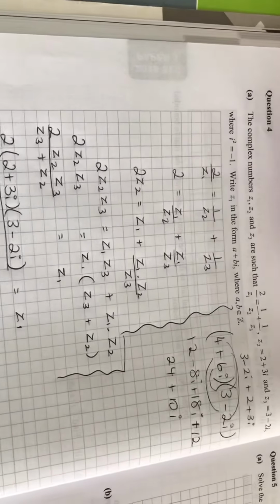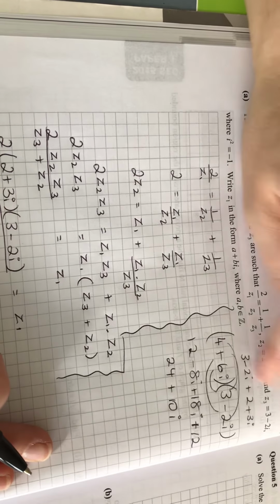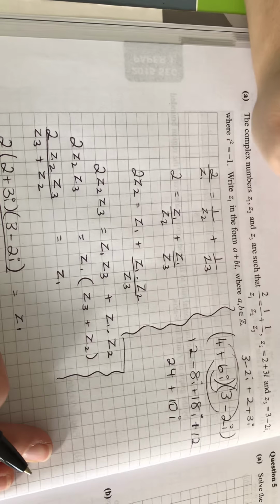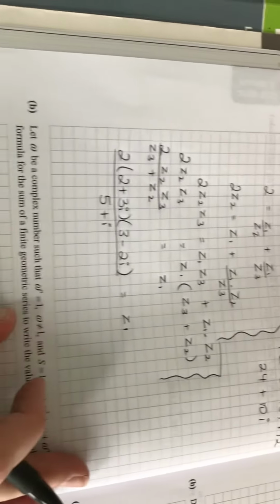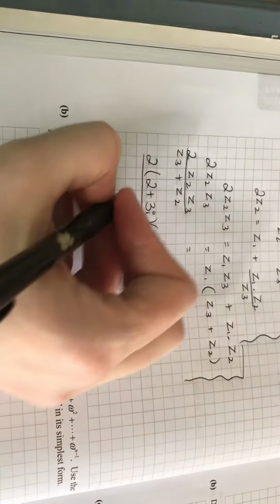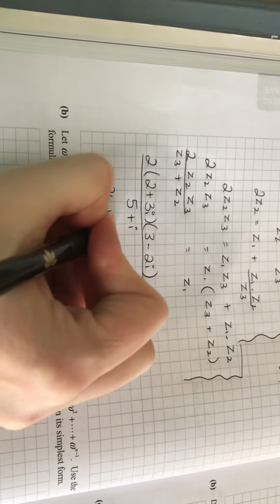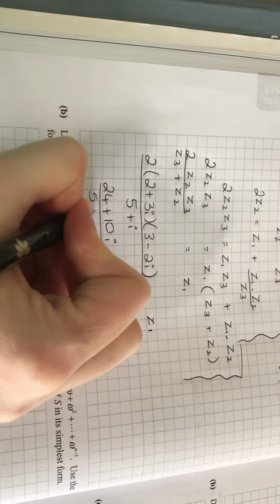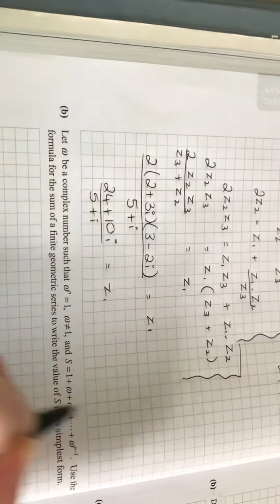Sorry, I thought you could see that. So I just multiplied all this out. Hopefully I multiplied it out correctly. Who knows? If you spot a mistake, that's fine. So there's Z1.